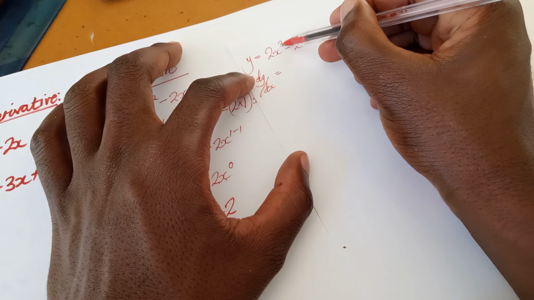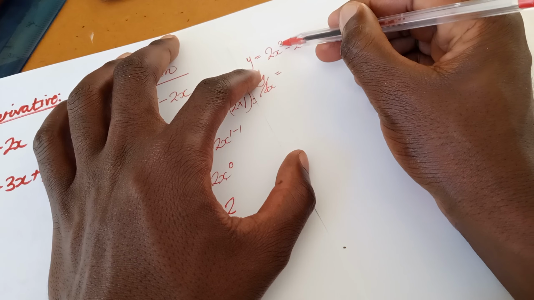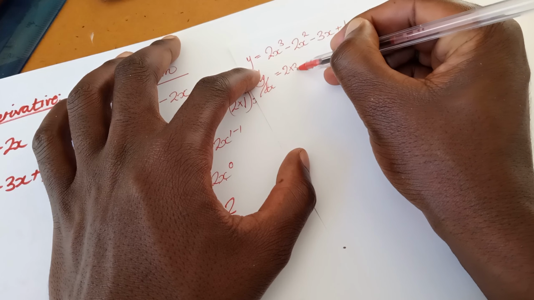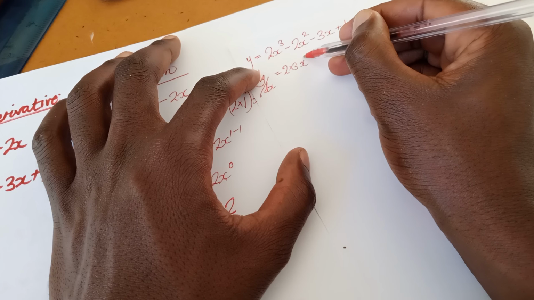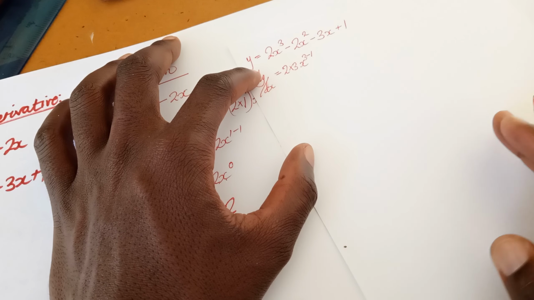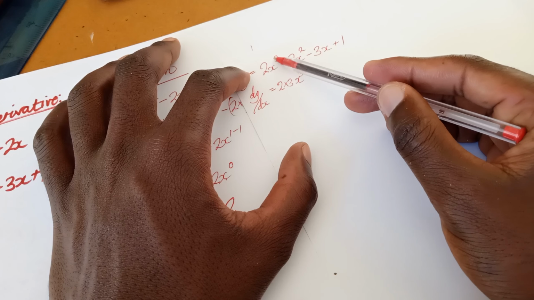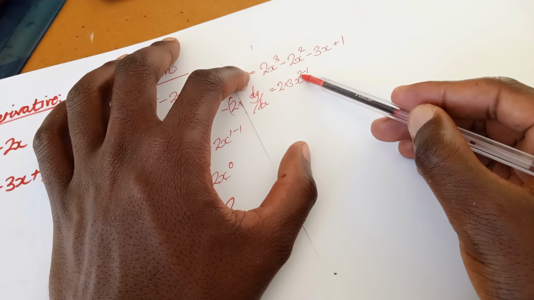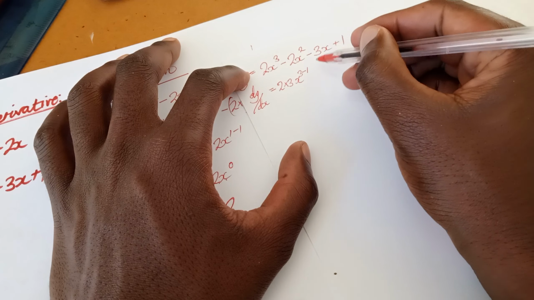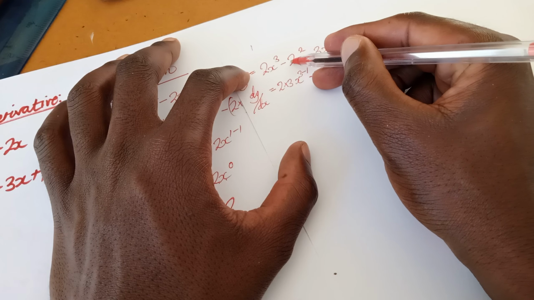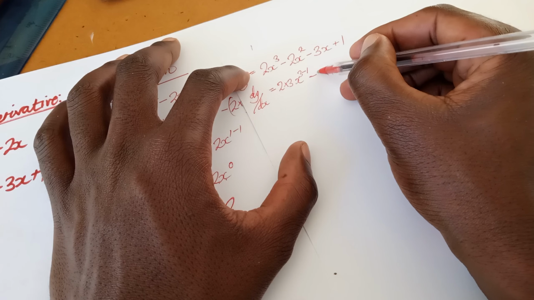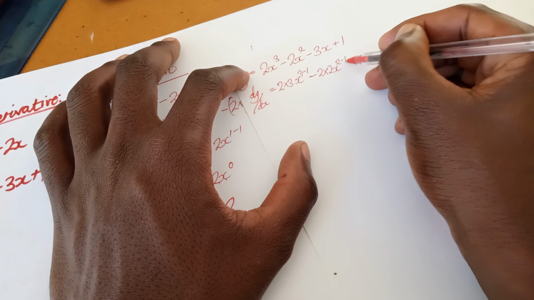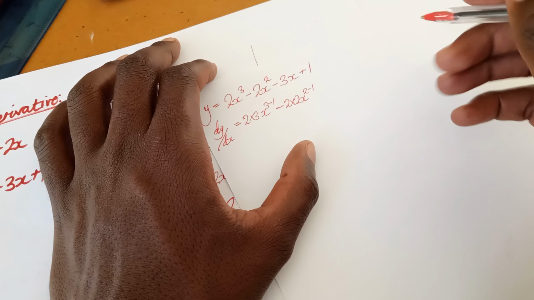we're saying this 3 multiplies by 2, and then from this power we subtract by 1. So we're saying 2 times 3, and this is x to the power 3 minus 1. Like that. We have said 2 times 3, and then this 3 we subtract by 1. Again here we do the same. 2 times 2, from this 2 we subtract by 1. So we say 2 times 2x, and then power 2 minus 1. Hope that we are following.